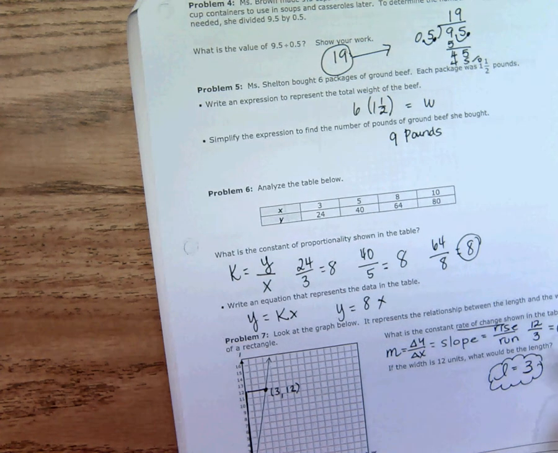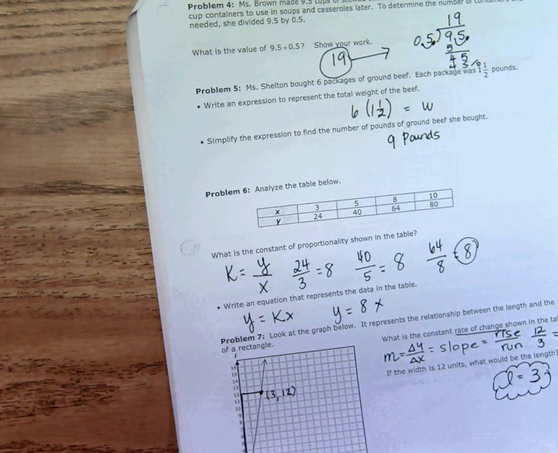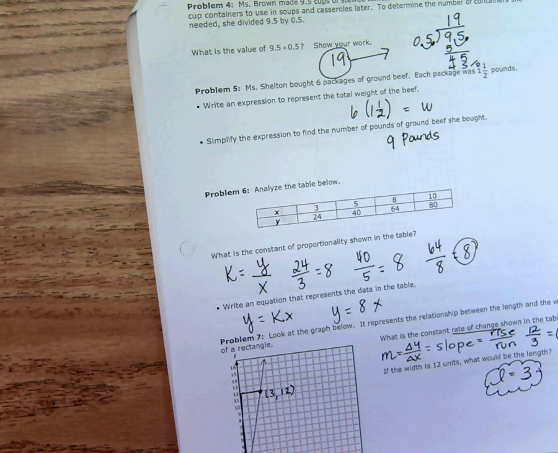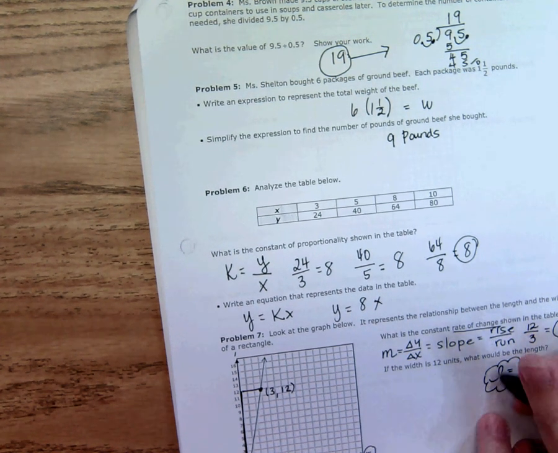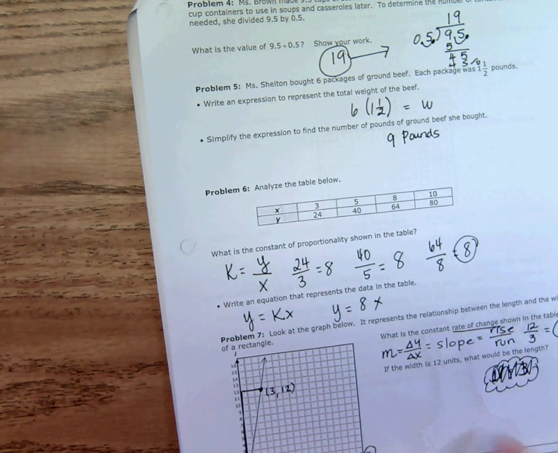Okay. Oh, I'm sorry. This has width right here, so that is not true. If it was the other way around, if the length was 12, then the width would be 3. But this is telling you that the width is 12.